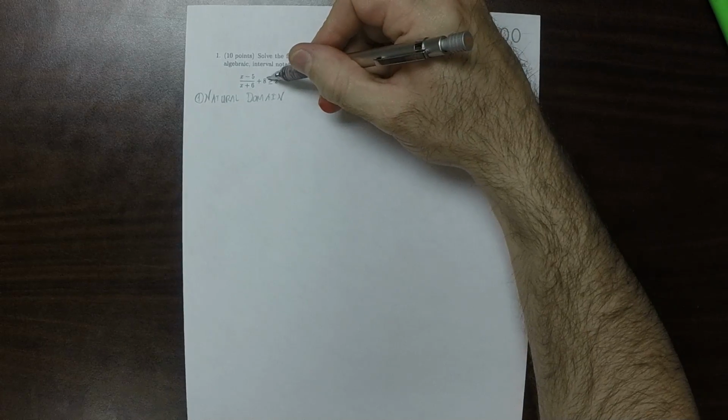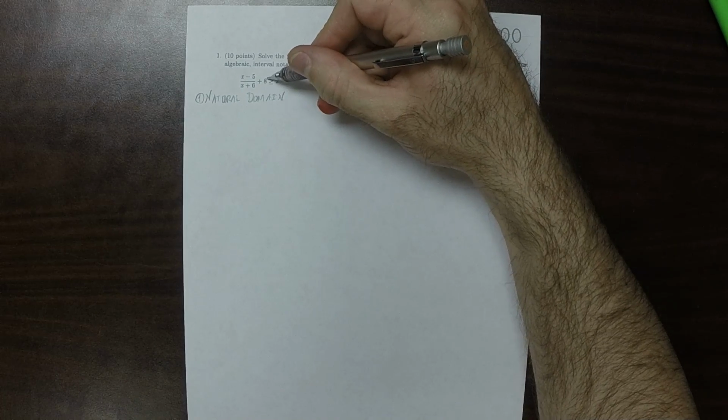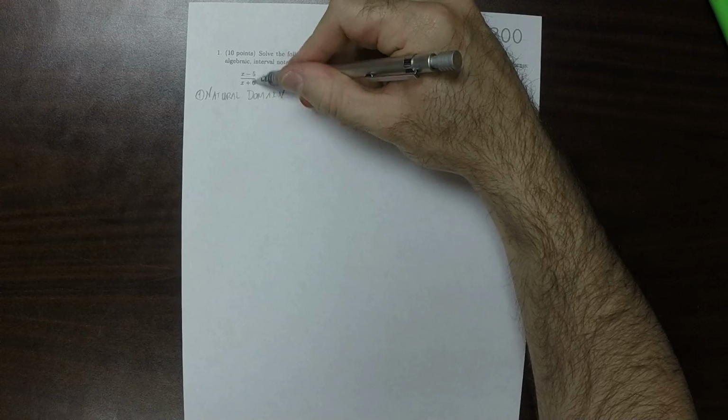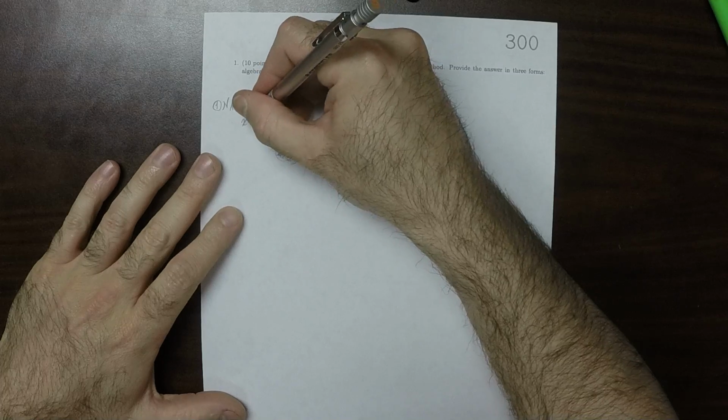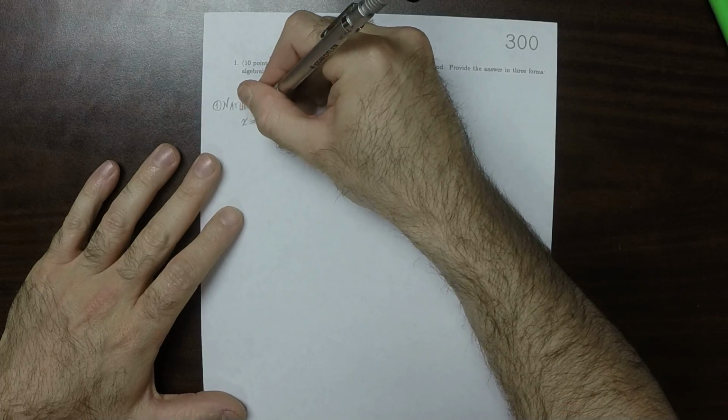Well, the 8 is fine. There's nothing wrong with the 8. The 2 is fine, but that fraction, that rational function, cannot be evaluated at -6, so it's anything but -6. But in principle, that inequality can be evaluated anywhere else.